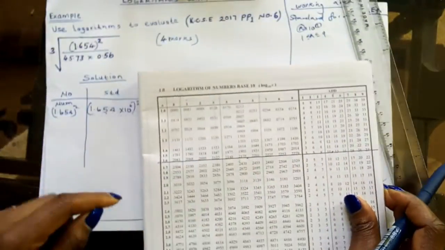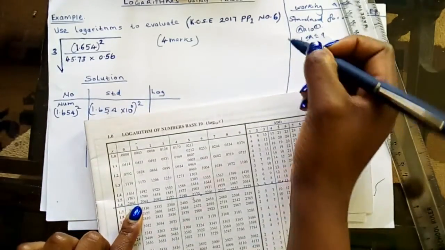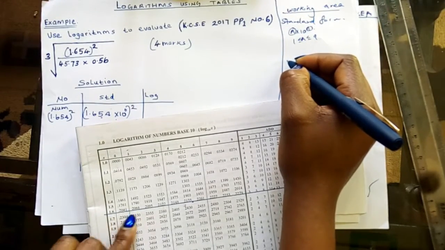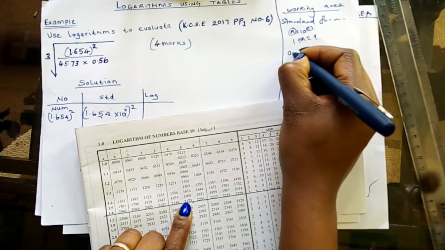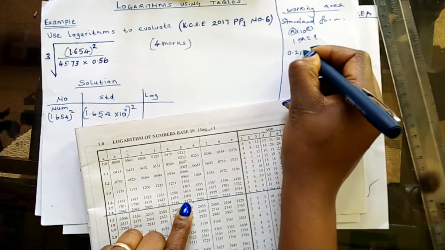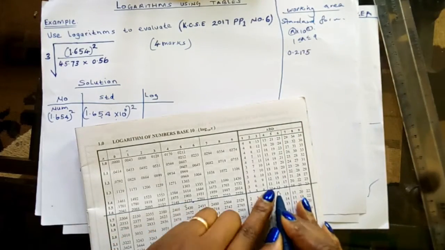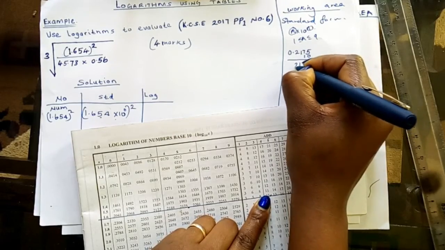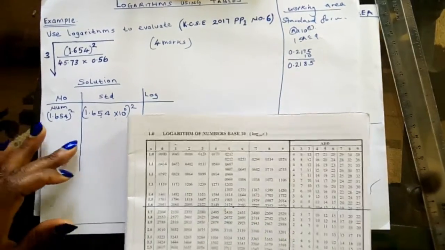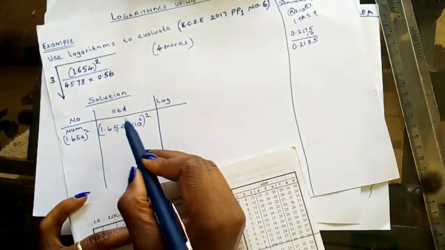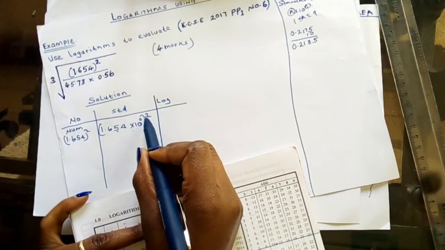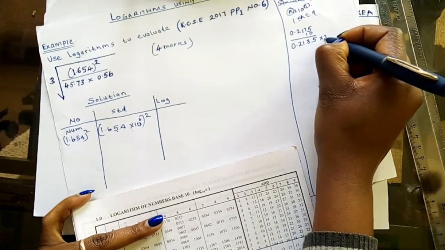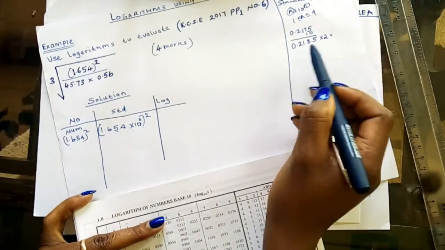So for the log, we can use this area for better understanding. For 1.6, we shall have 0.2175. Now we go to the column headed 10, so we shall have 0.2185. Now if you look at our numerator, it is squared. Because it is squared, the log we get, we are going to multiply by 2.